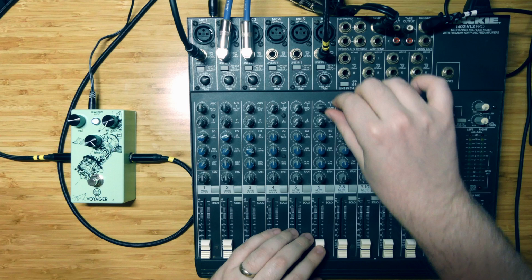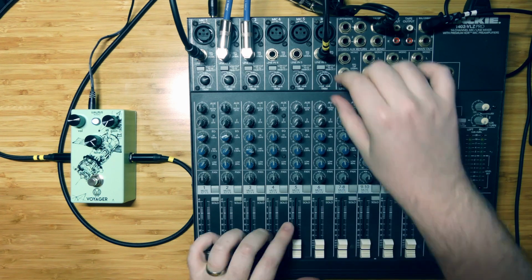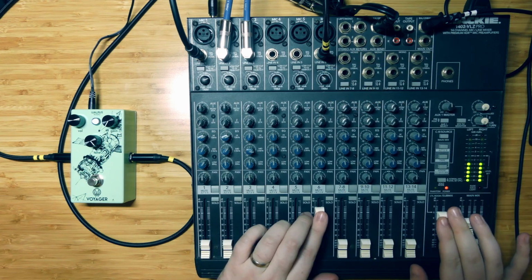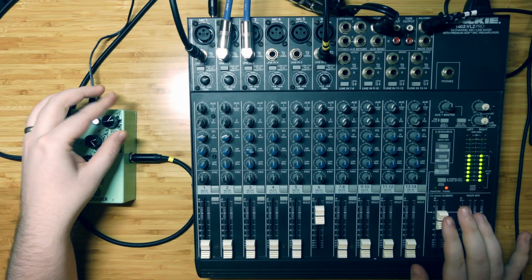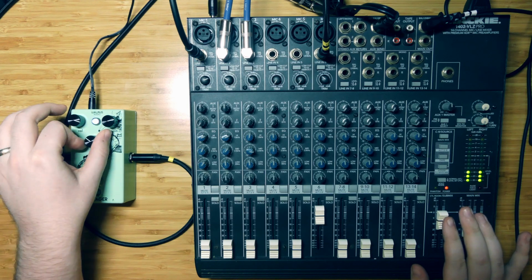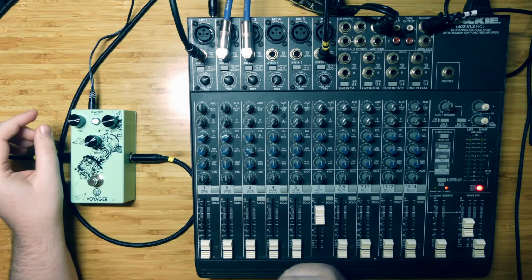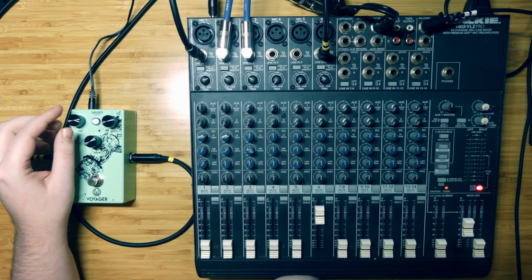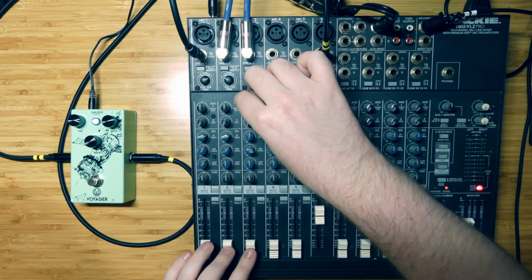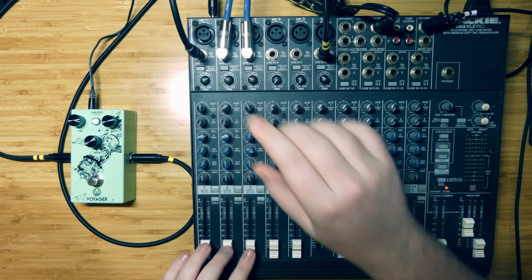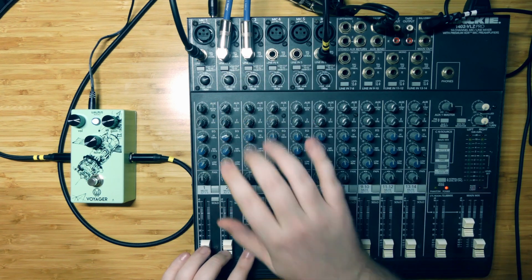Just in a simple feedback loop with itself, it sort of sounds like a mixing board channel. But when we start to feed that into a feedback loop, let me set up my feedback here for the aux one.